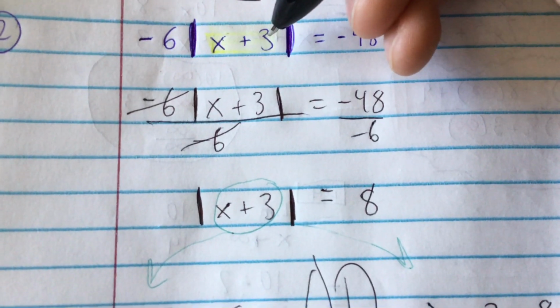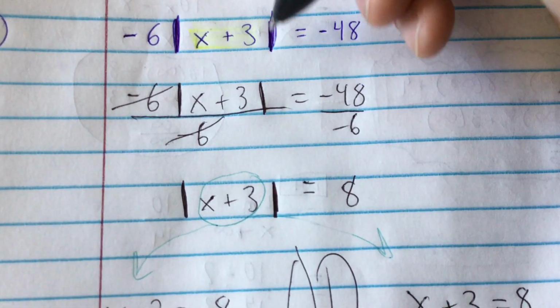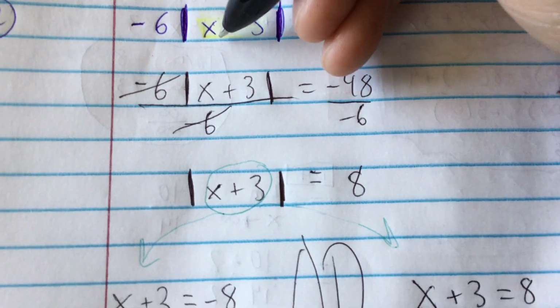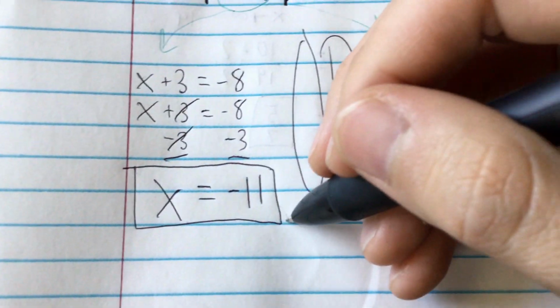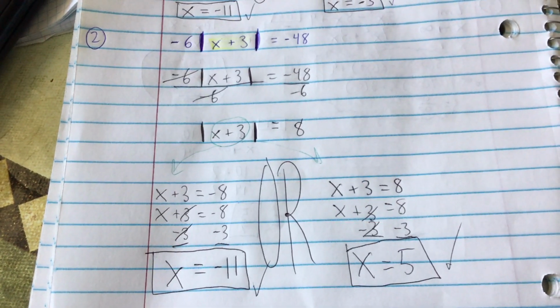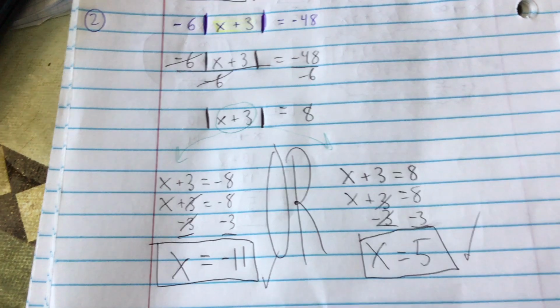Negative 11 plus 3 is negative 8. And the absolute value of negative 8 is positive 8. Negative 6 times positive 8 is negative 48. So that's also legit. They both check out. So the two solutions are x equals negative 11 or x equals positive 5.